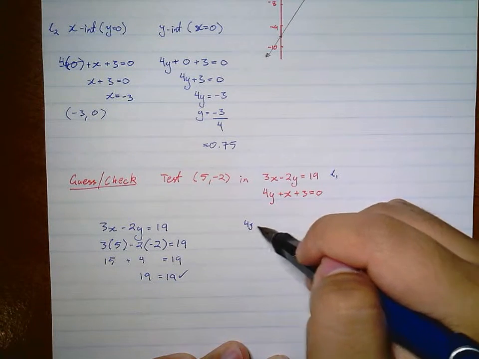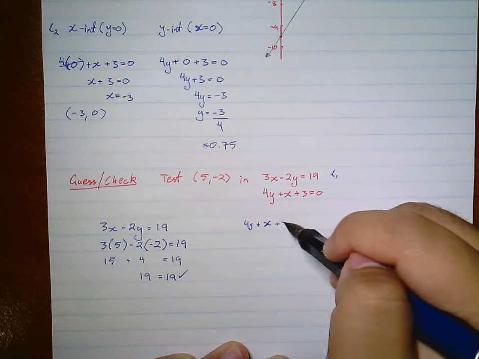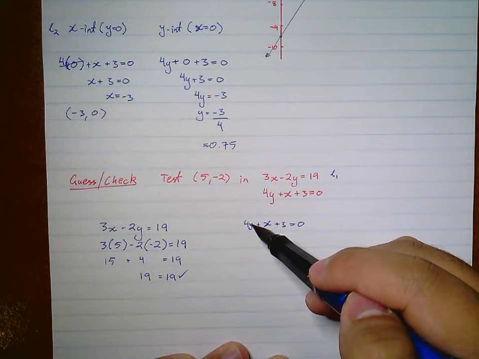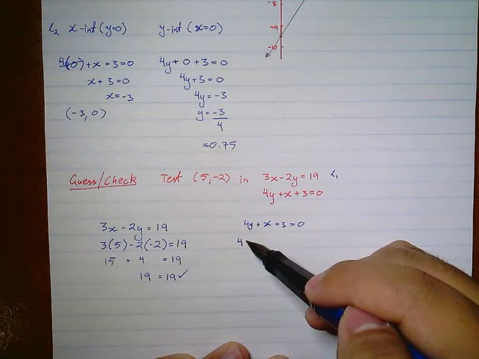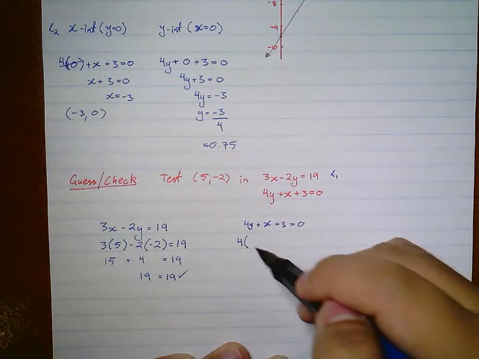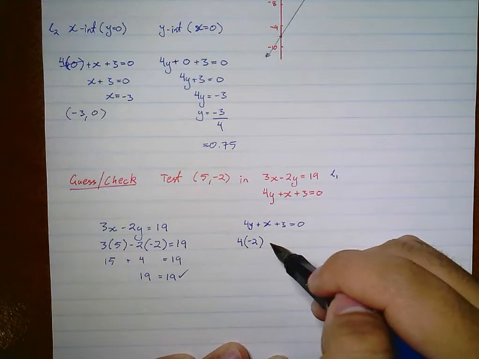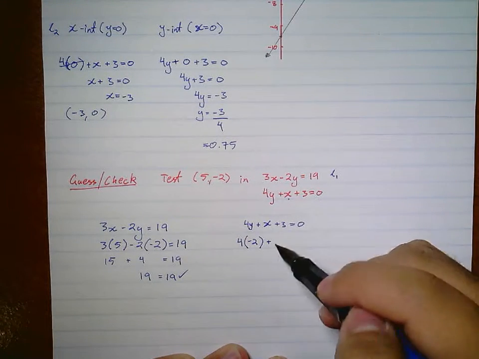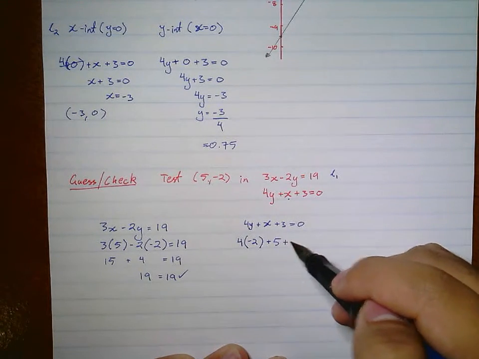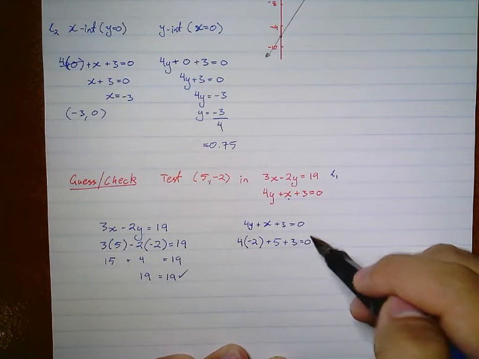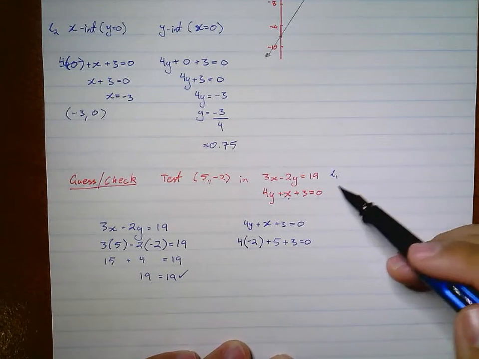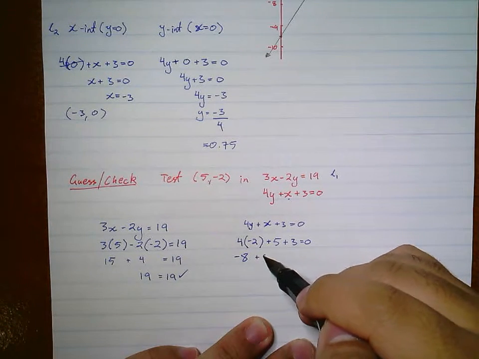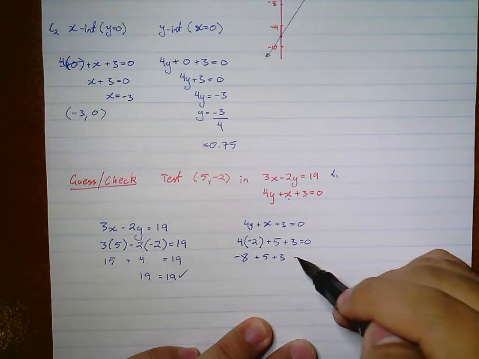So 4y plus x plus 3 should equal 0. So let's substitute these values in. 4 times y, which is negative 2, plus 5, which is the x value here, plus 3 is equal to 0, which is from the original equation. We get negative 8 plus 5 plus 3 is equal to 0.